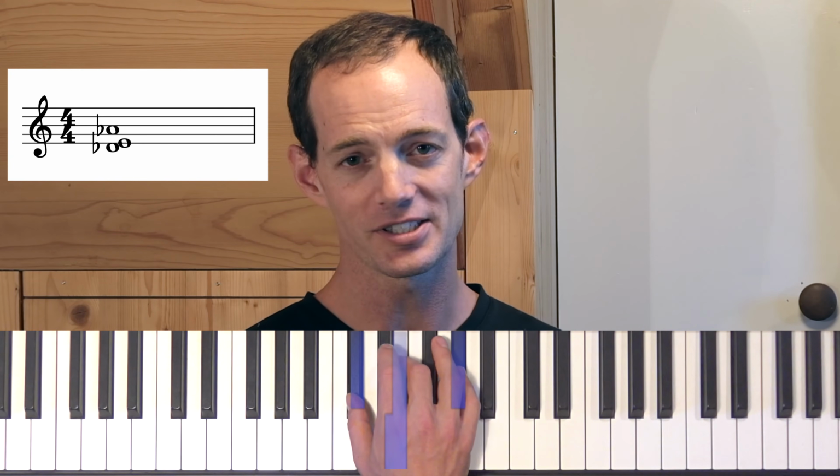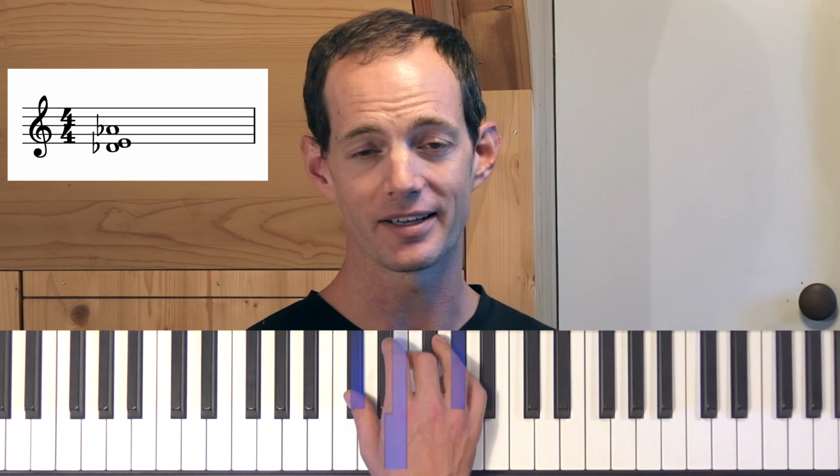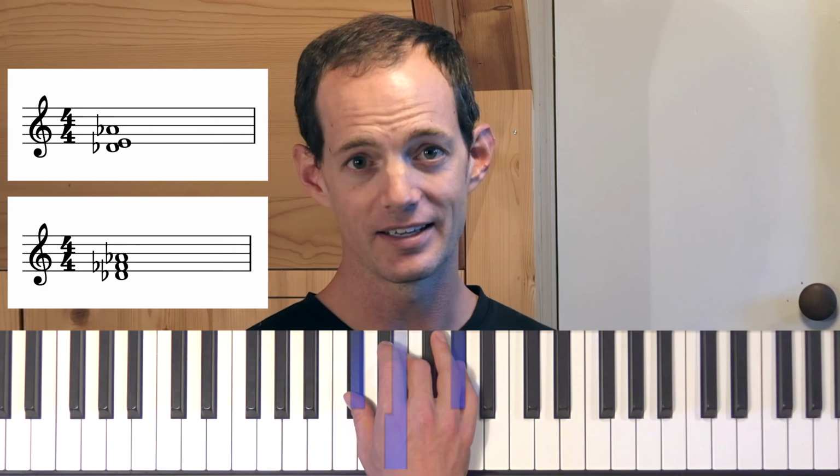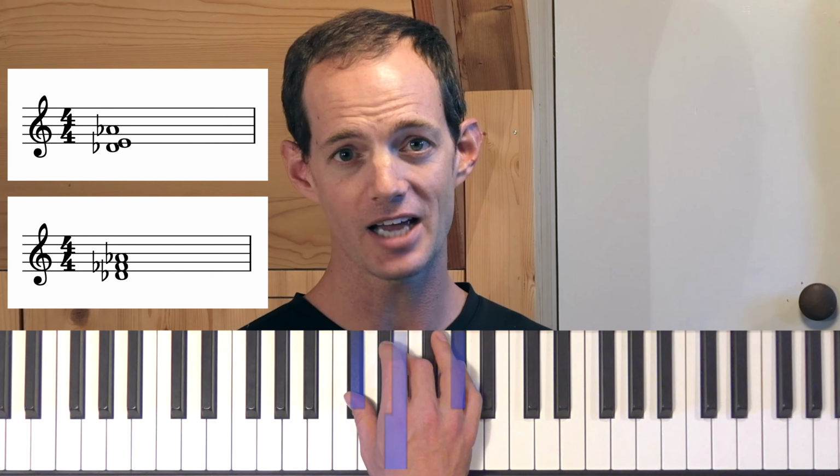Now, if that's confusing and you might wonder, why do we need to do this? Why name this as an F flat? Take a look at how these chords look with different spellings. If I spell it D flat, E, A flat, it looks like this. Now, compare that to this spelling, D flat, F flat, A flat. It looks much cleaner on the page. You see that we have thirds stacked on top of each other.